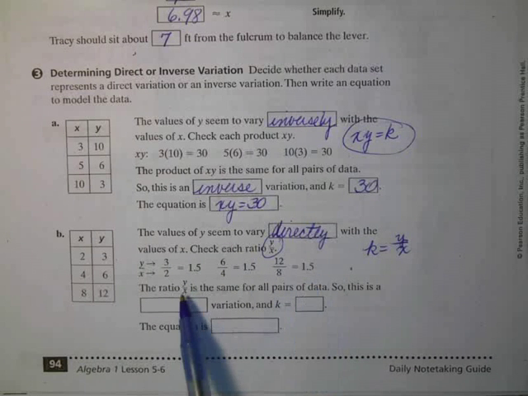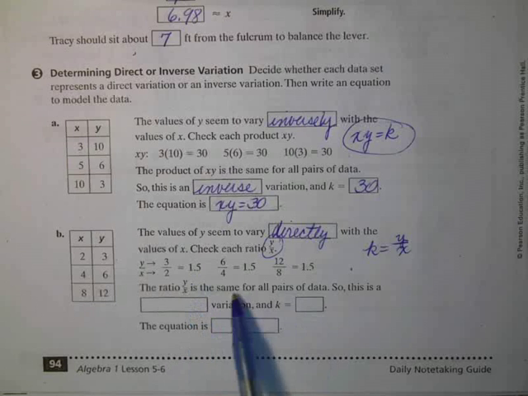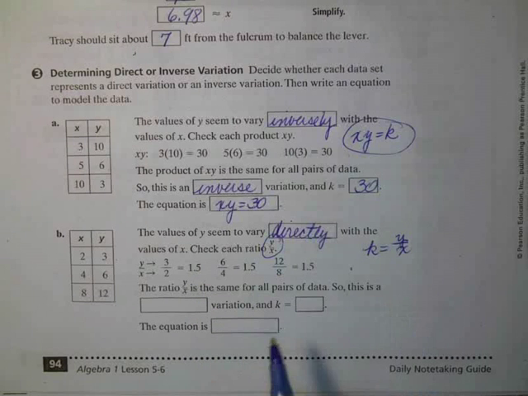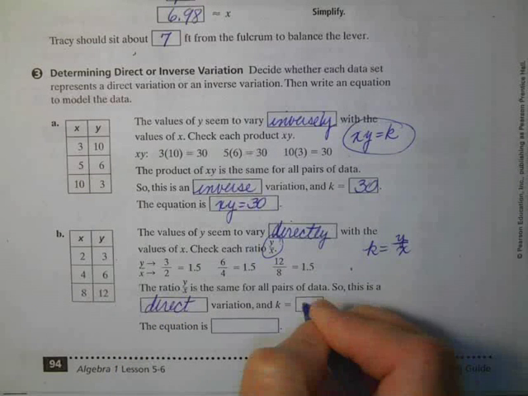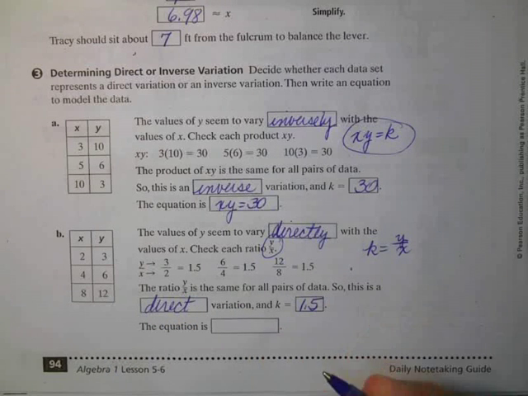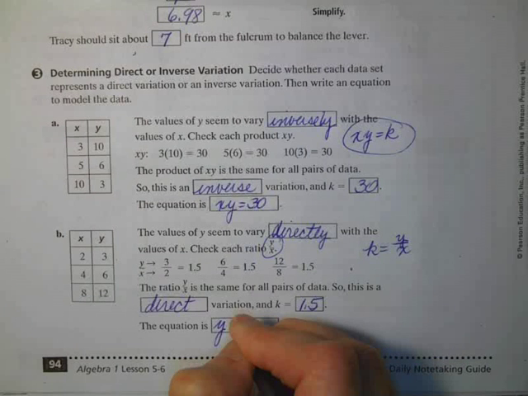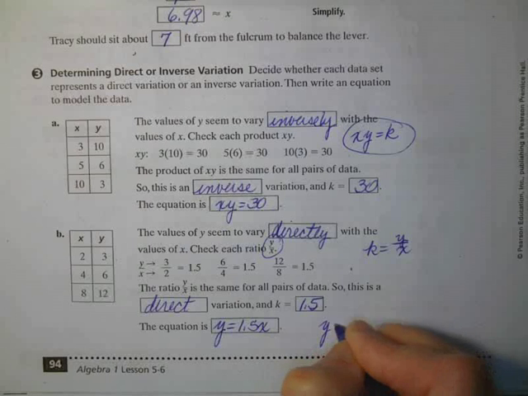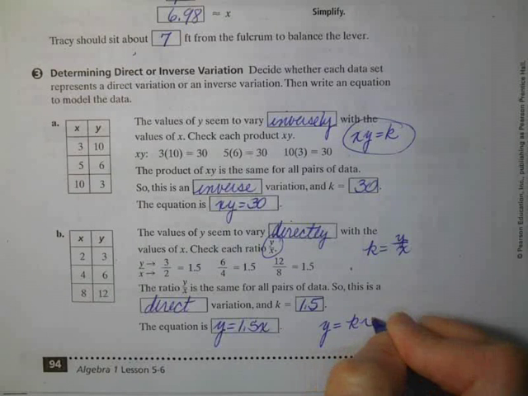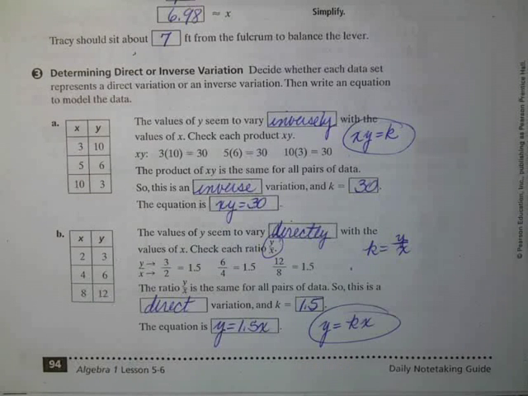In each case, it gives me the same value of 1.5. The ratio of y to x is the same for all pairs of data, so this is a direct variation. And k is 1.5. So my equation is y equals 1.5x. In that format when I want to write it that way. Okay.